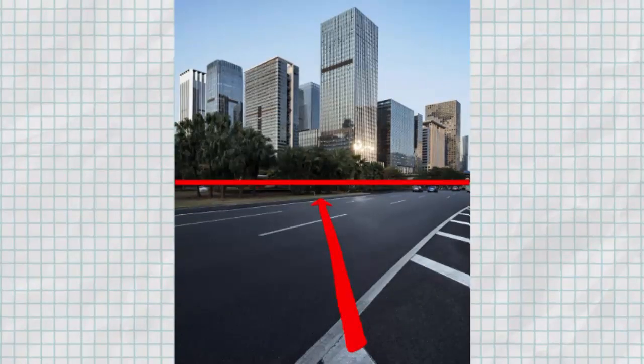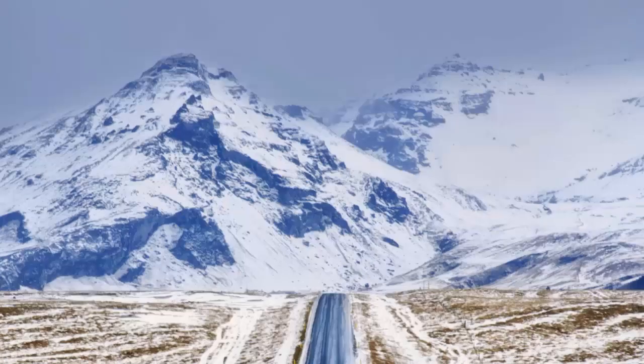Here's another example of a great shot. But here it is with far more depth because we've exposed the street below.